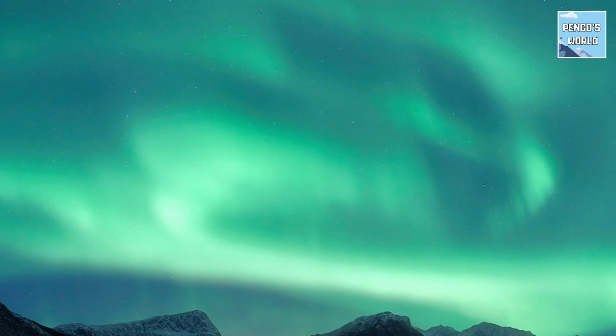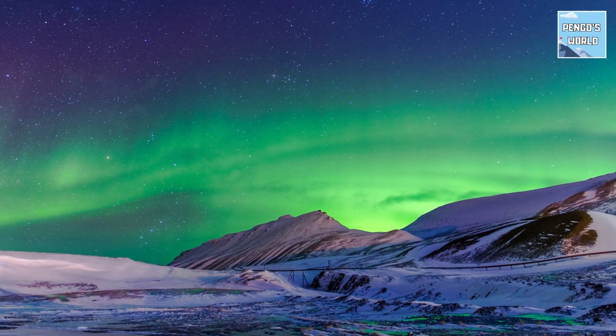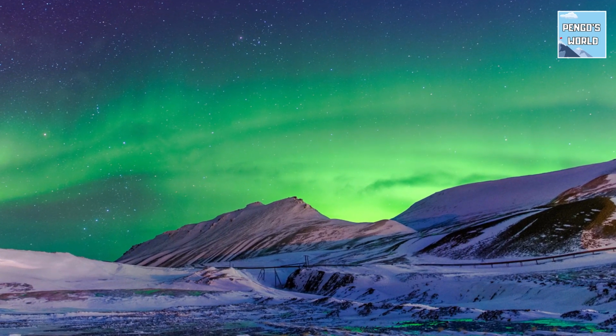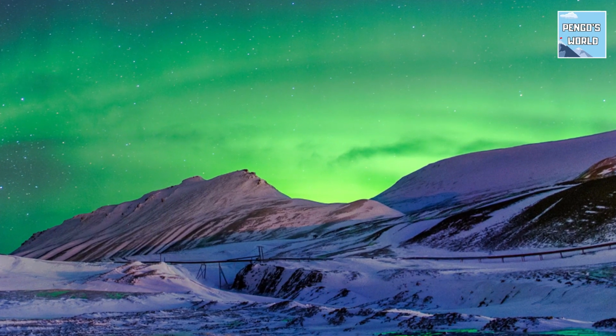Most of these particles are deflected away, but some become captured in the Earth's magnetic field, accelerating down towards the north and south poles into the atmosphere. This is why aurora activity is concentrated at the magnetic poles.